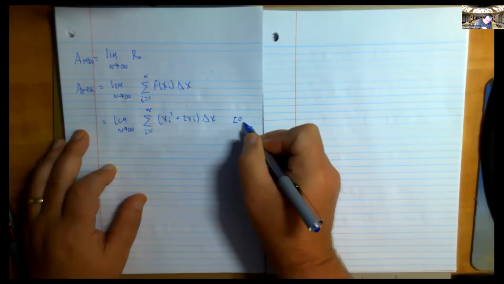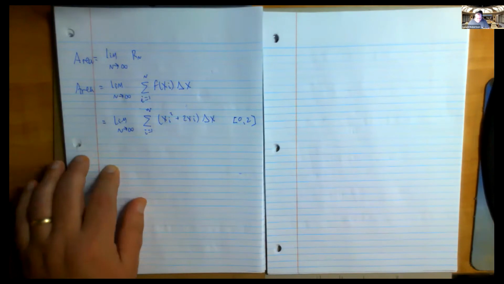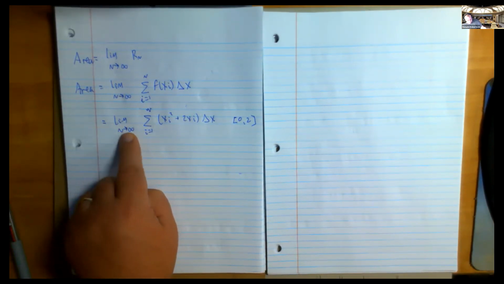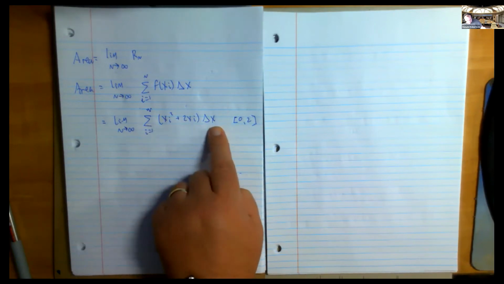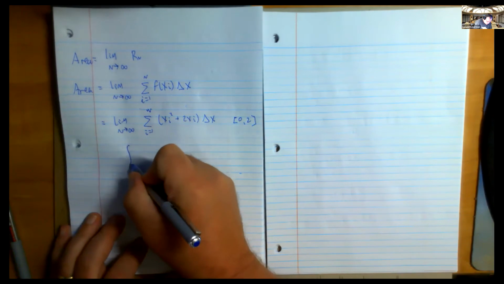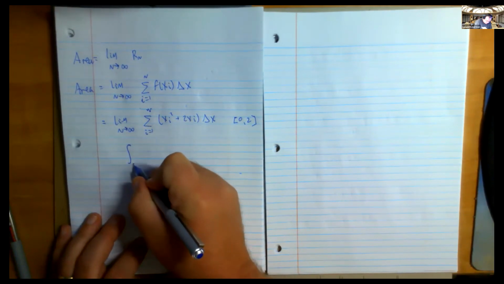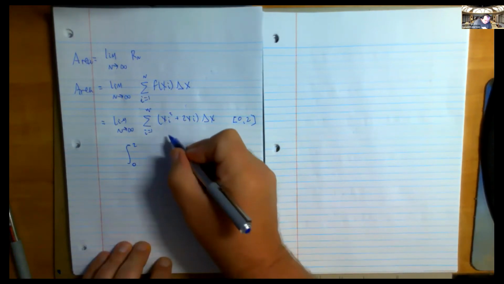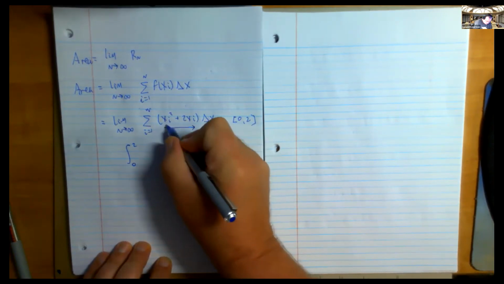And x was going from 0 to 2. So if I tell you that the area under the curve is the limit as n tends to infinity of this fella, and we're going from 0 to 2, what would that represent? Well, it would represent 0 to 2. The function you would get from here.